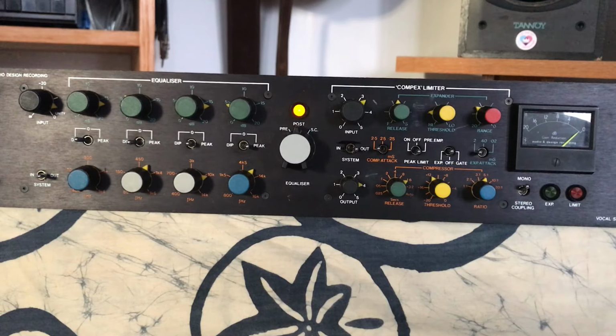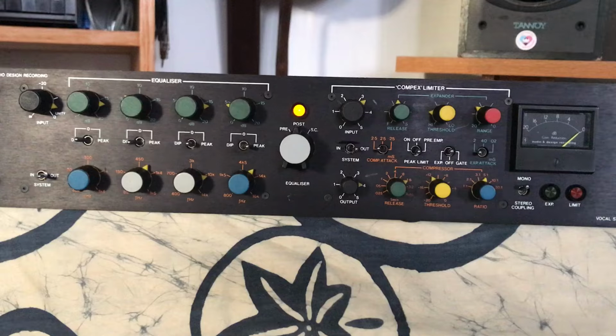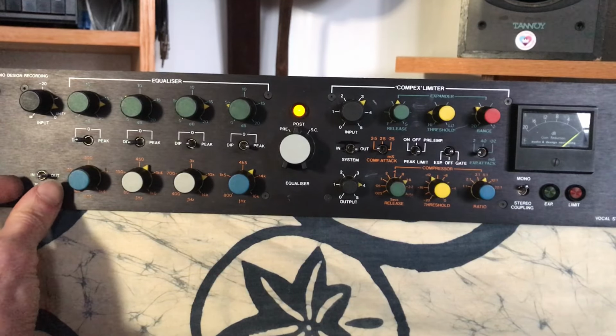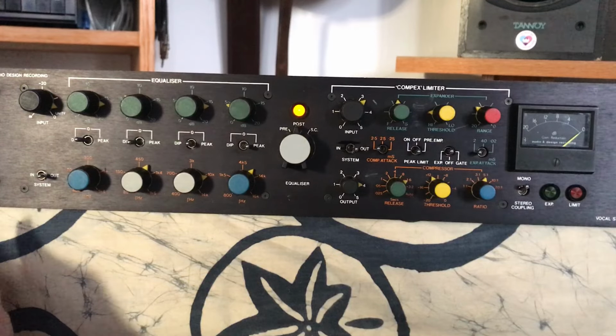Oh, I haven't got the drum loop switched on. There you go. So this is the EQ first.